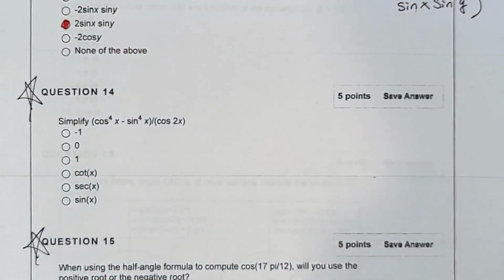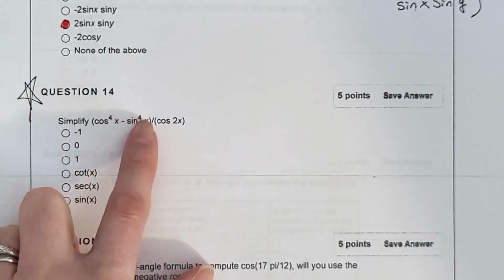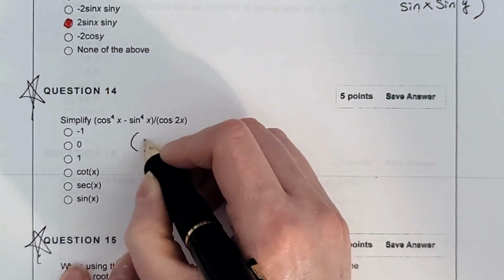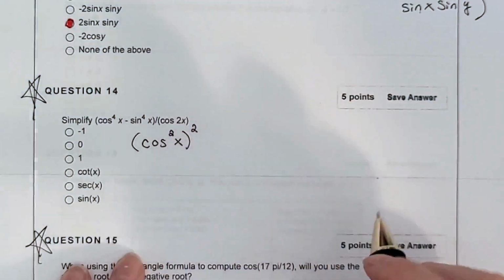Question 14. Simplify cos to the 4th of x minus sine to the 4th of x, divided by cos of 2x. Okay, now the little 4, since those are exponents, we can rewrite that. So this is going to be cos squared x, and the square goes there.